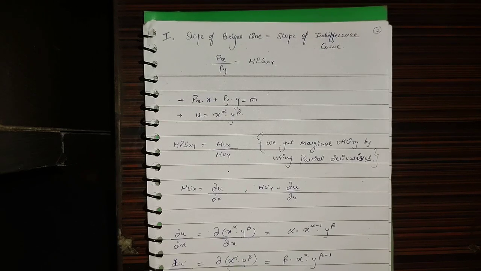Suppose we have plotted a budget line and an indifference curve, and we want to get the equilibrium quantities. We know that the income of the consumer is the constraint set upon him, and that he cannot consume more than his income allows.